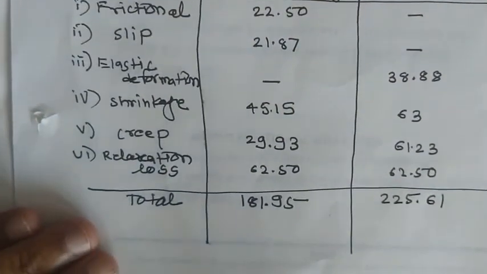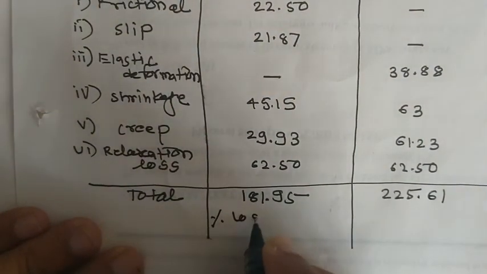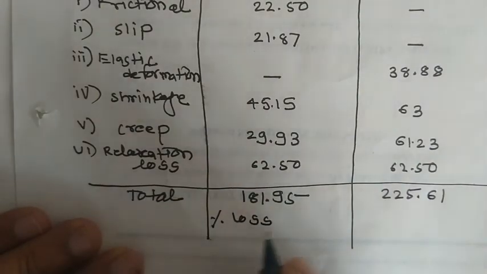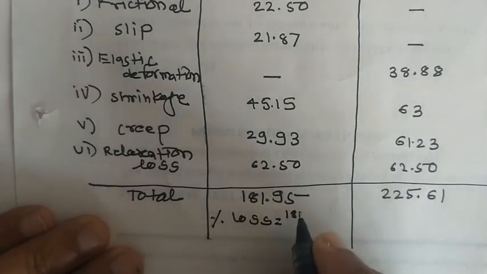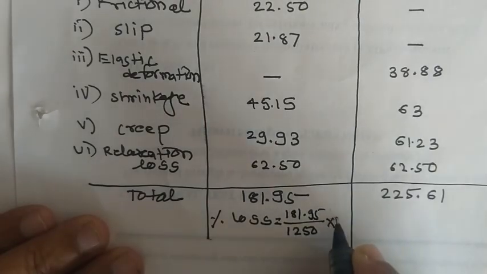So how is the percentage loss calculated? The percentage loss is calculated as total loss, 181.95, divided by initial pre-stress, which is 1250, multiplied by 100.